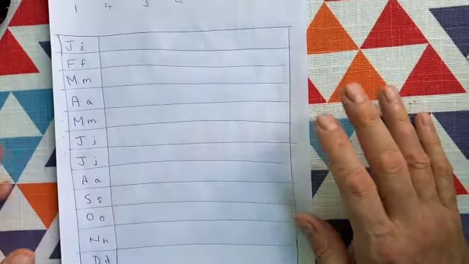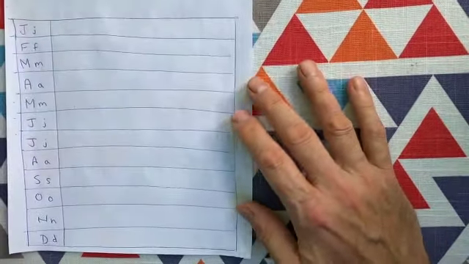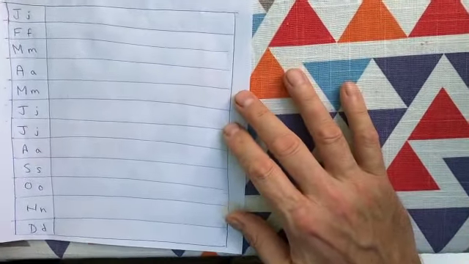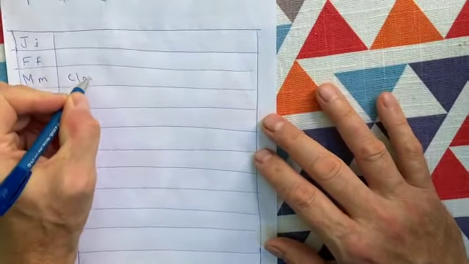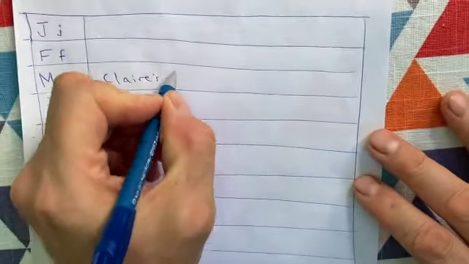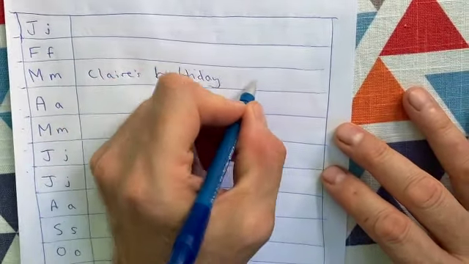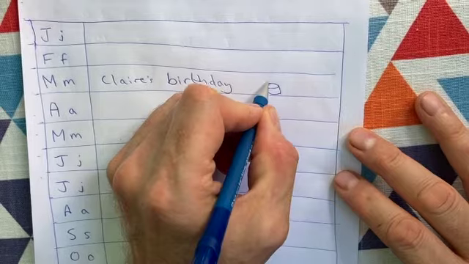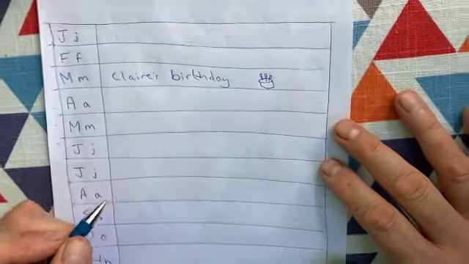What things do you want to remember? I'm going to write something I have to remember every year. I'm going to write your birthday on to start with. Good. Now, your birthday is in March, so we'll write Claire's birthday. And we'll draw a picture of a cake because then I'll know what it's all about. See, some candles on there. Right, what else shall we write on?